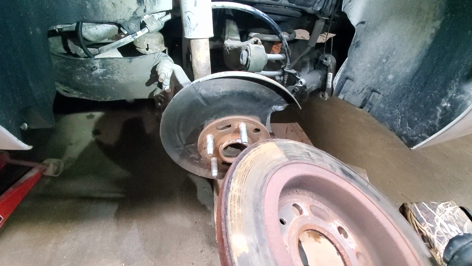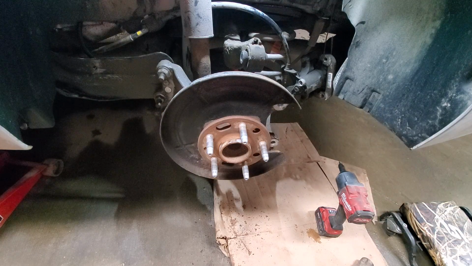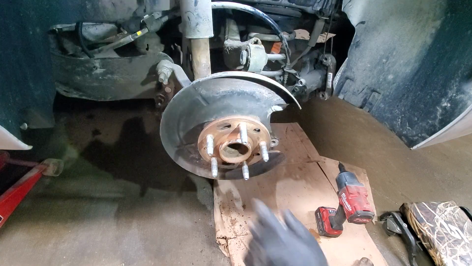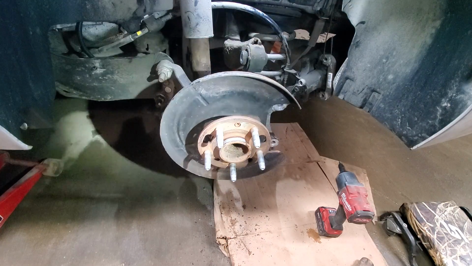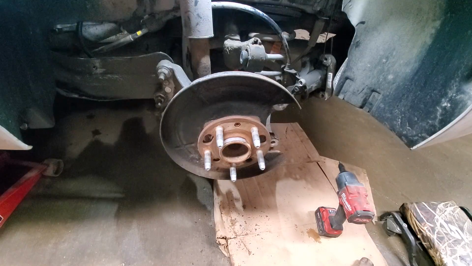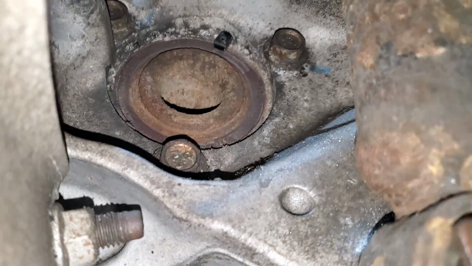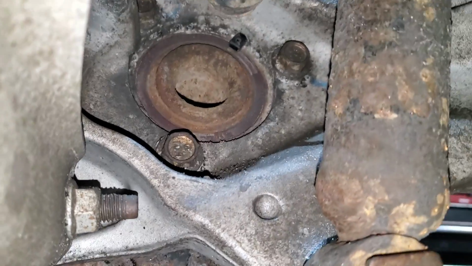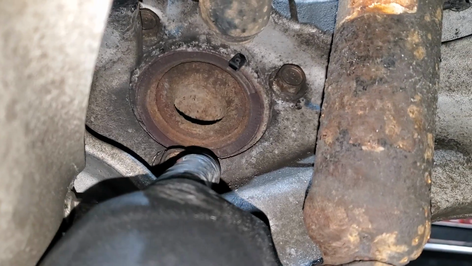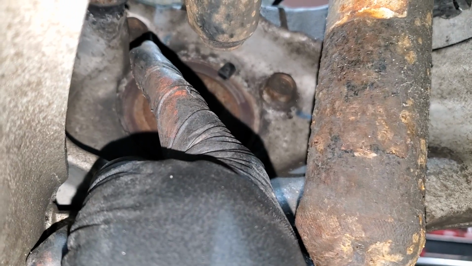It's not too bad yet. We'll just put it aside. And here's our bearing. So let's get behind and I will show you those 3 bolts. Alright, so we're underneath the vehicle, and you can see those 1, 2, and 3 just over there.